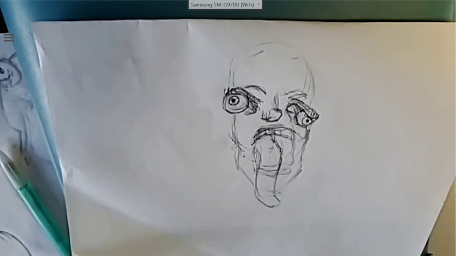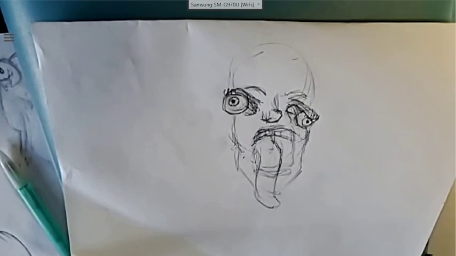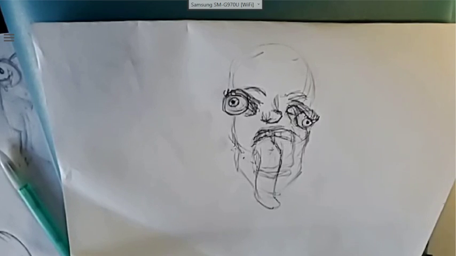How do I add a disclaimer? Because this is going to end up pretty gory. Do you guys know how to do that? I do not. I have no idea. Gore warning. There we go. That's what we'll name it. Done.